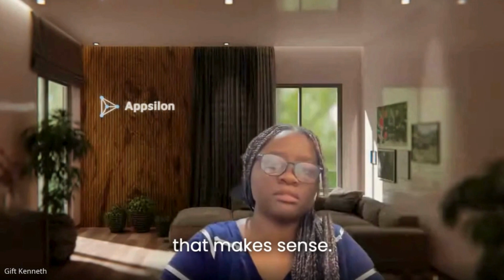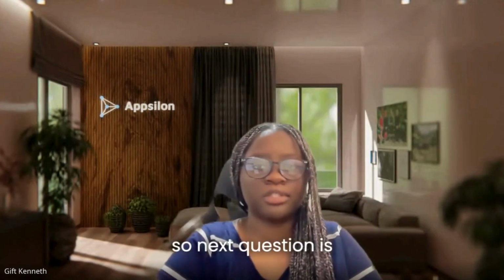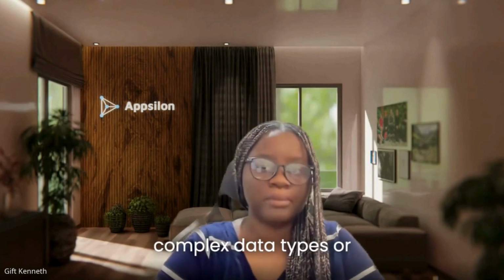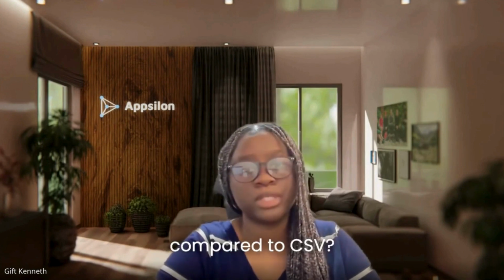Okay, that makes sense. All right, so the next question is, how does Parquet handle complex data types or nested structures compared to CSV?